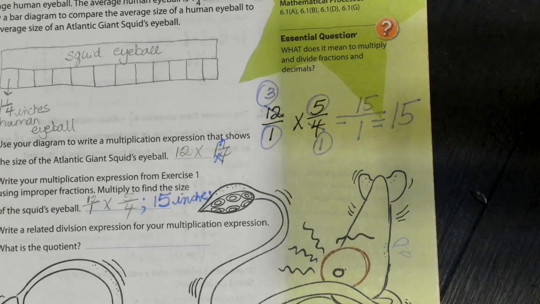Across would be the diameter. Sorry, I didn't have something to drink.